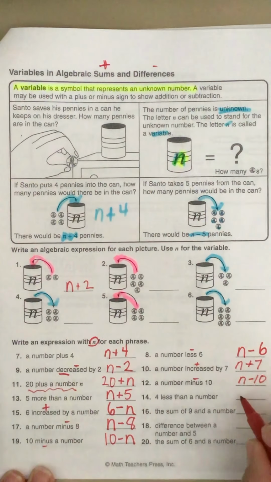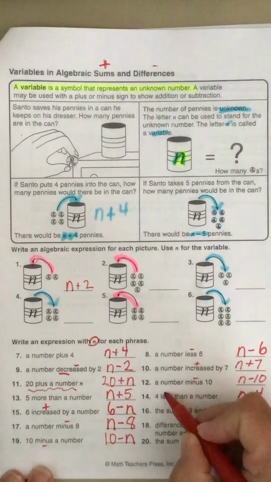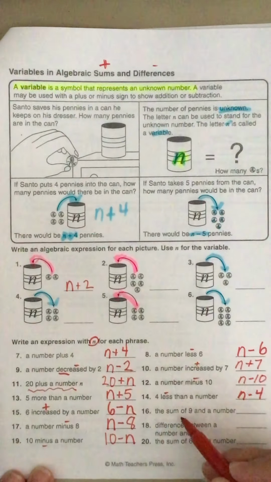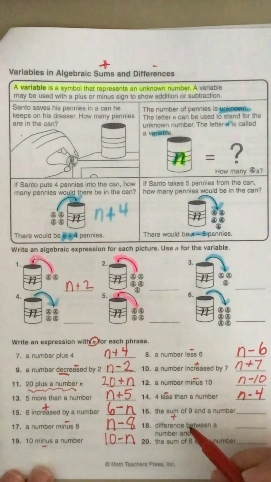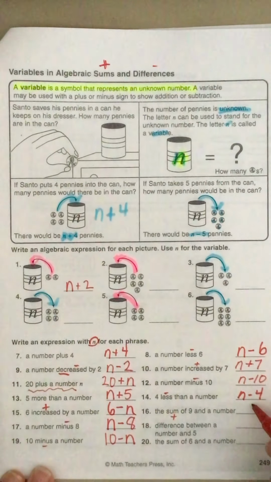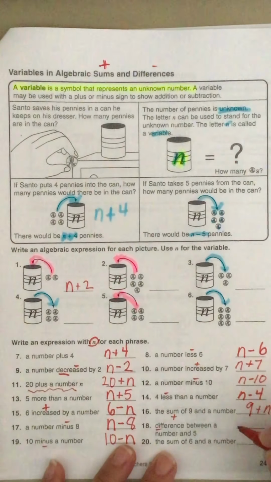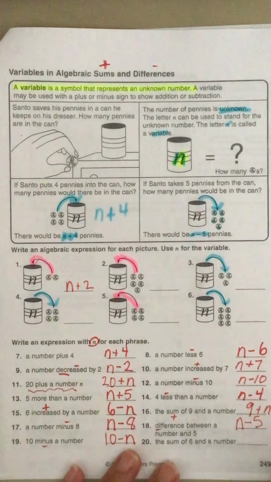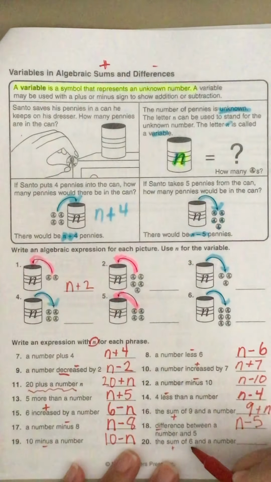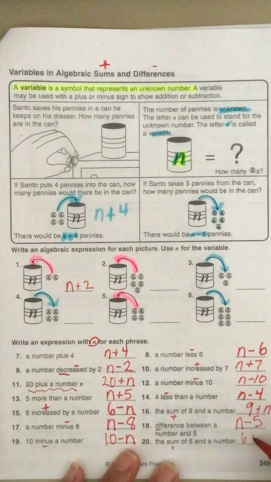4 less than a number. So here's my number, and it's 4 less. The sum is when you add 2 numbers, the sum of 9 and a number. We don't really need the sum, but sum means that we're adding. Difference between a number and 5. Difference is talking about subtraction. So difference between a number and 5. Sum is adding again, so sum of 6 and a number.